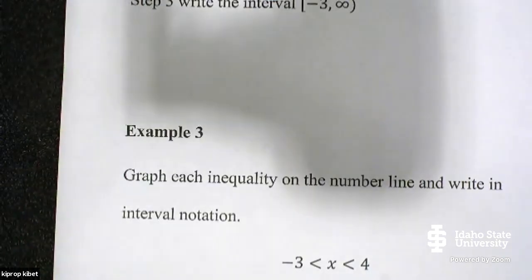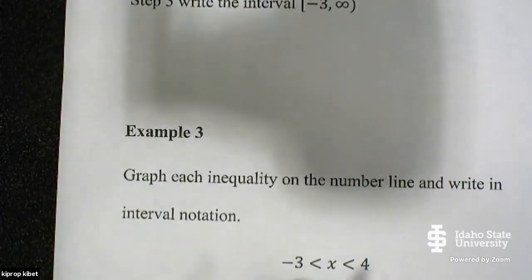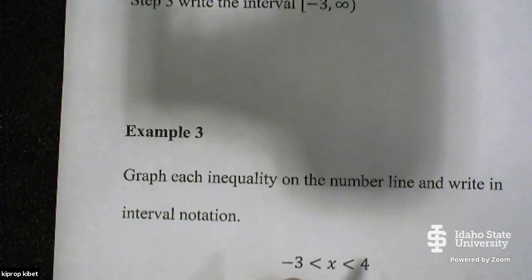So let's come to this. If you're given -3 and x is greater than -3, and also x is less than 4.